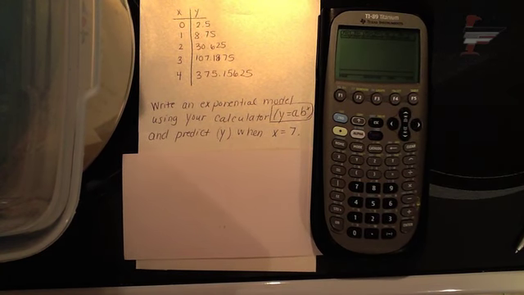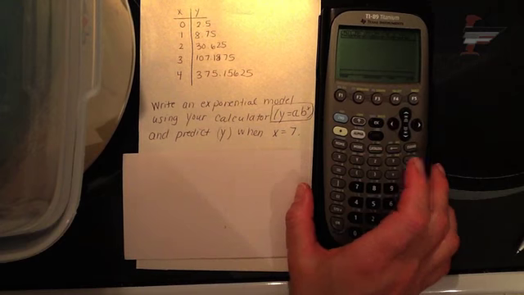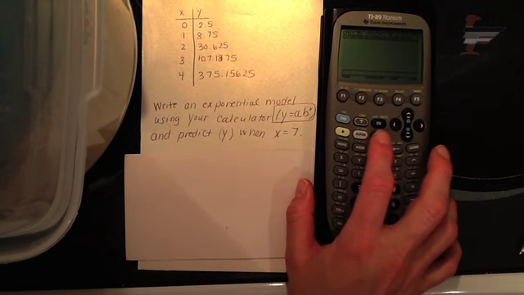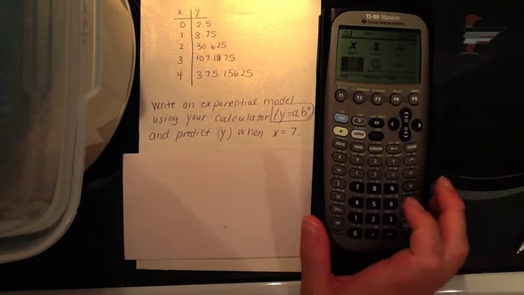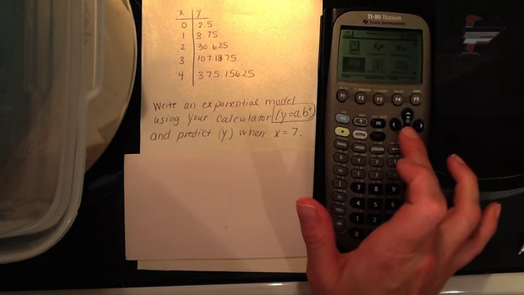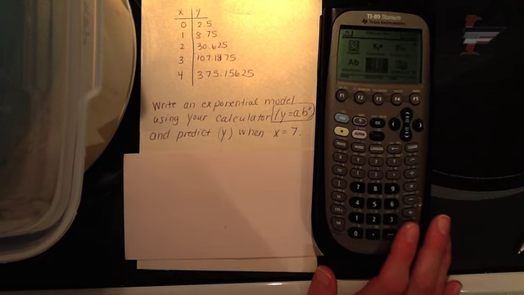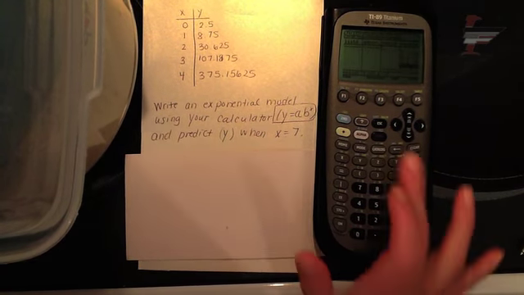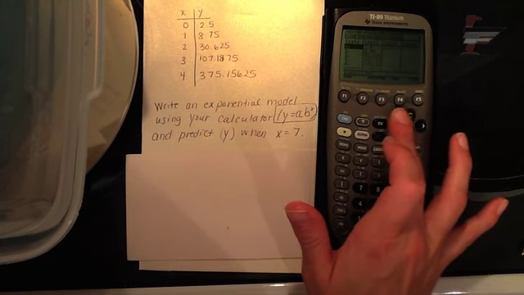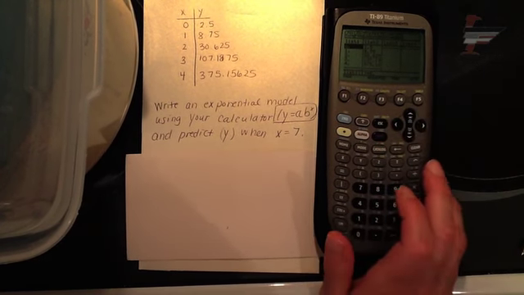So first and foremost, you need to go to your calculator and go to your apps button, which is next to alpha, and you want to find your stat list editor and choose it, and then go ahead and type in your data. I think I already have it in there.